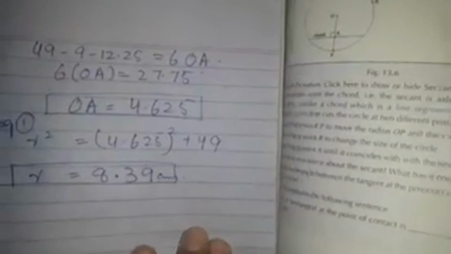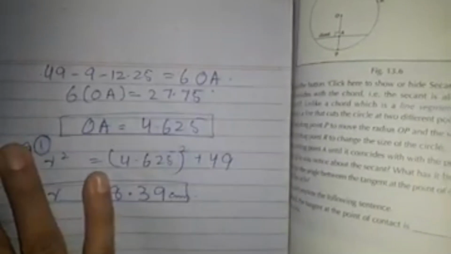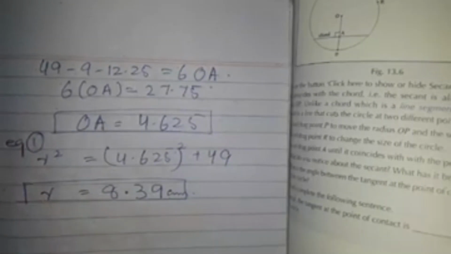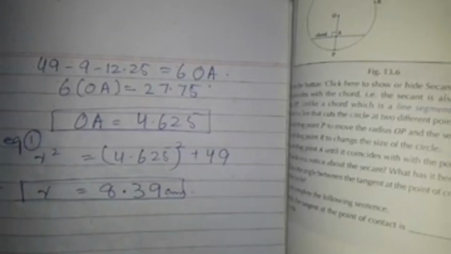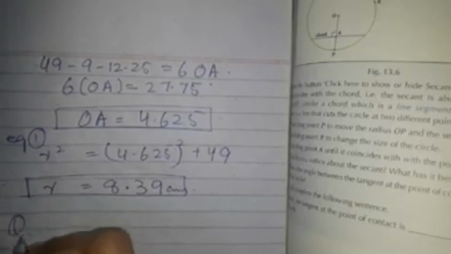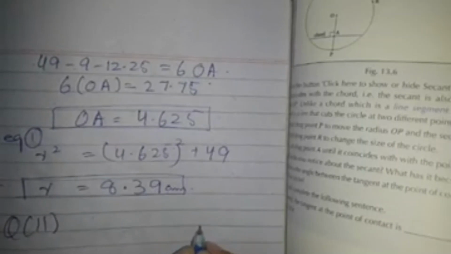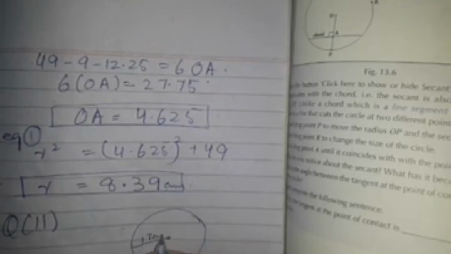So this is the last question, which is question number 11. The radius of the circle is 17 centimeter. Okay, the radius is given to us. A chord XY lies 9 centimeter from the center. For question number 11, the radius of the circle is 17 centimeter. This is given to us.